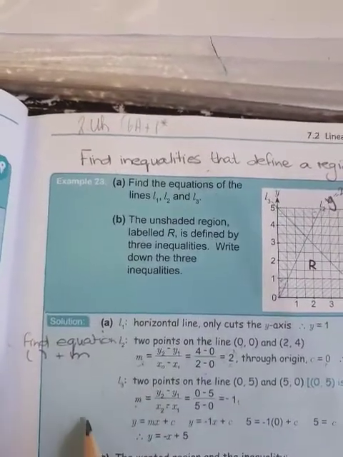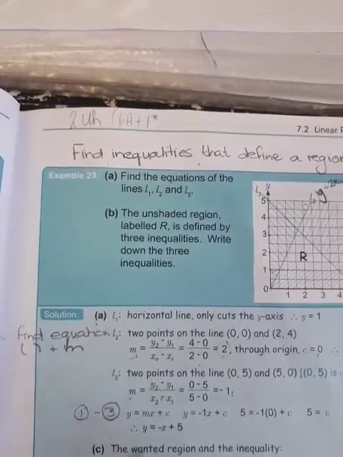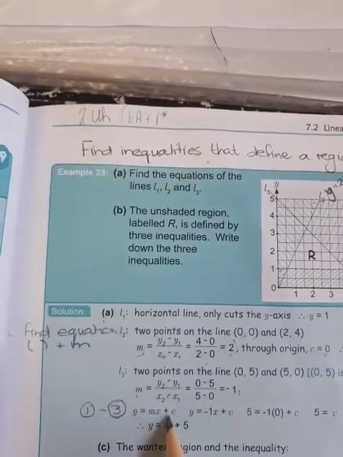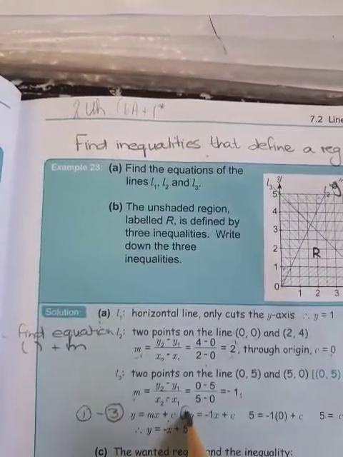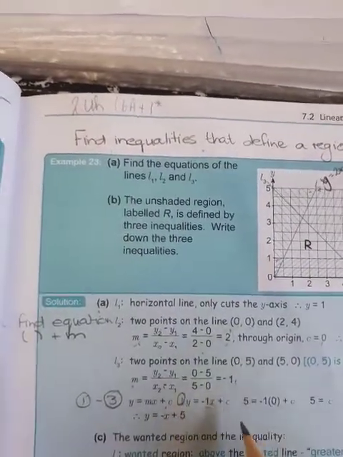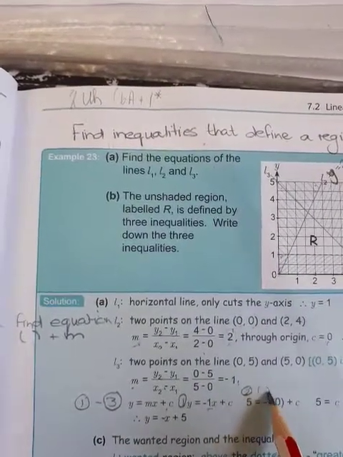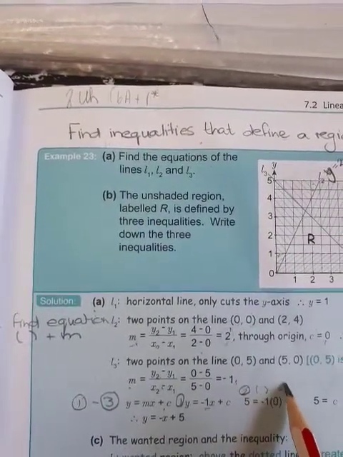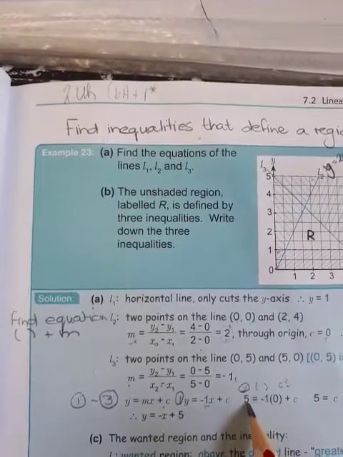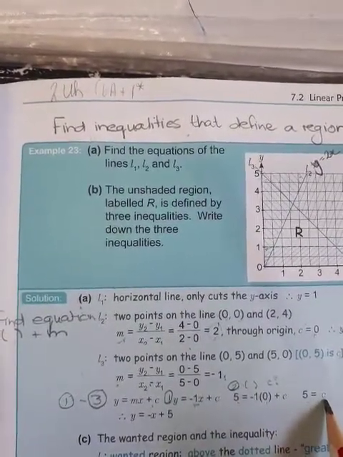Then follow steps 1 to 3, as I taught you in coordinate geometry. You use y equals mx plus c. In step 1, we substitute the gradient, which we have worked out. In step 2, we substitute one coordinate to find c. Remember here, substitute the y and the x, and we calculate the value of c.